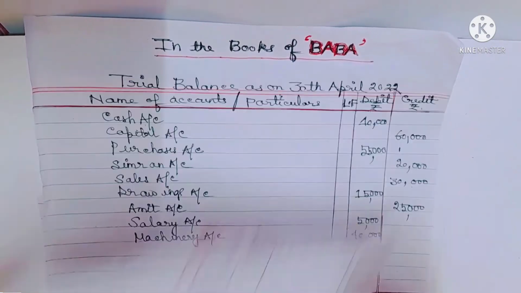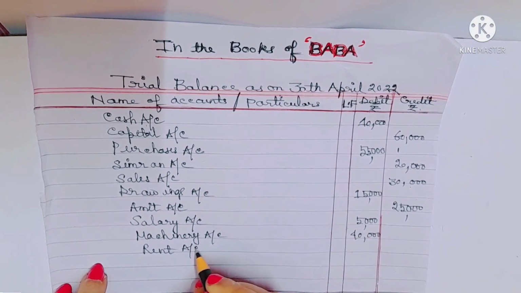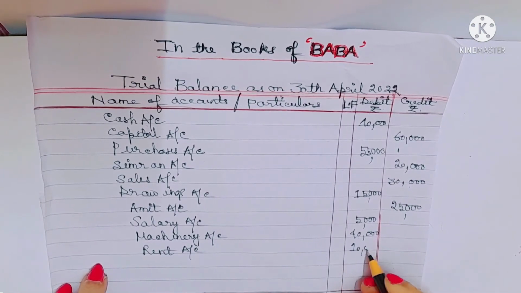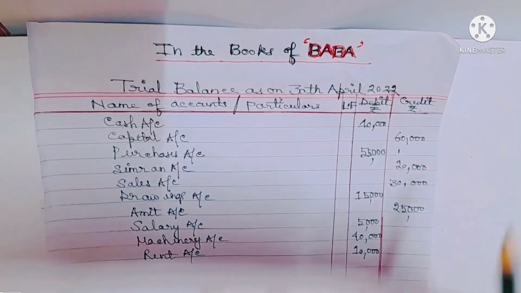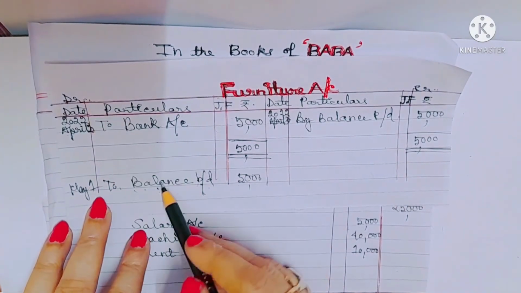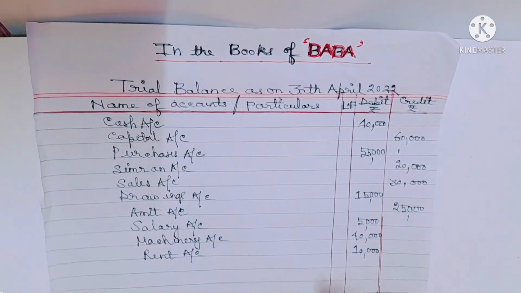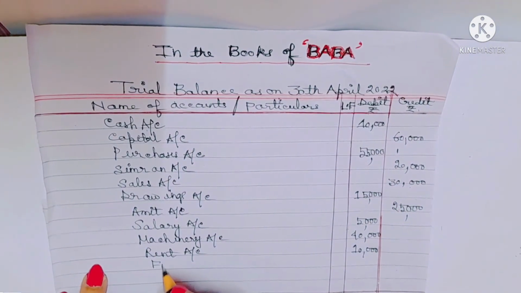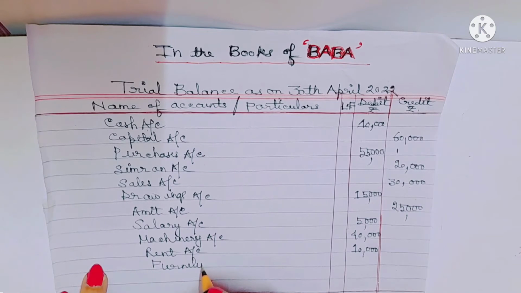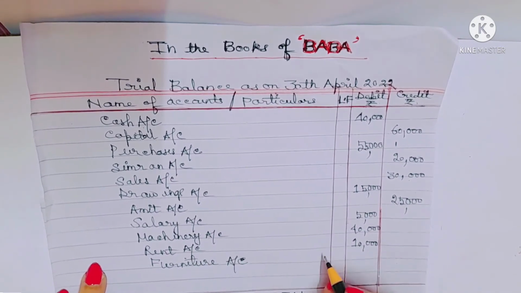Next, furniture account. To balance BD under debit. Furniture is a debit balance of 5,000.